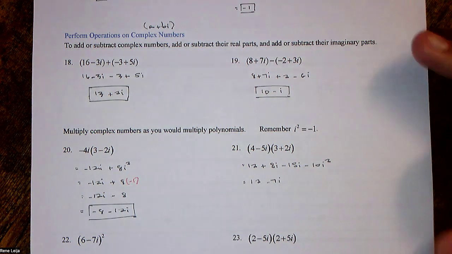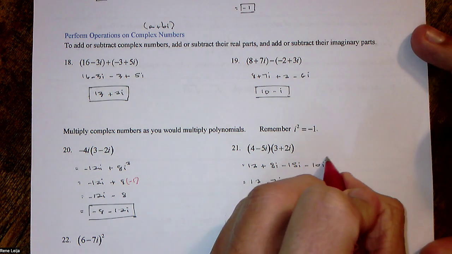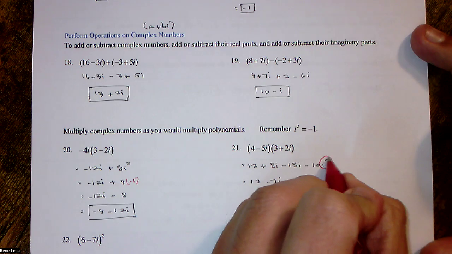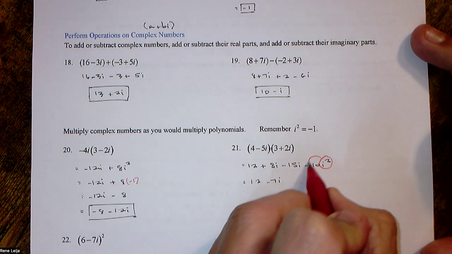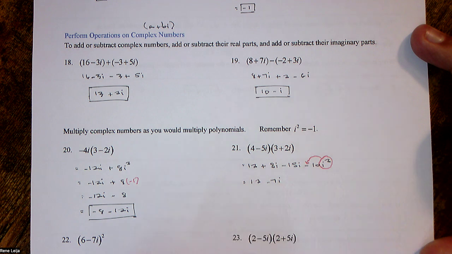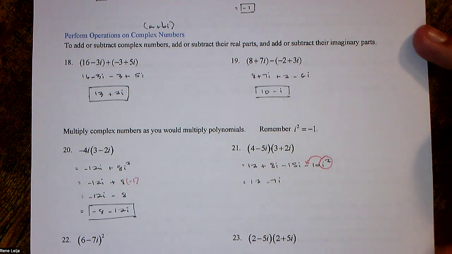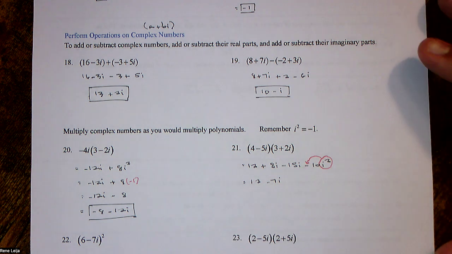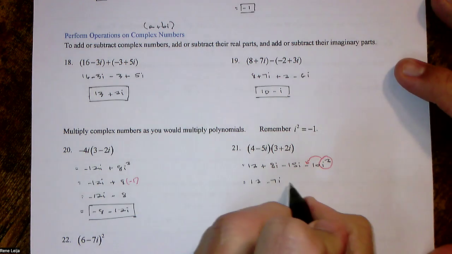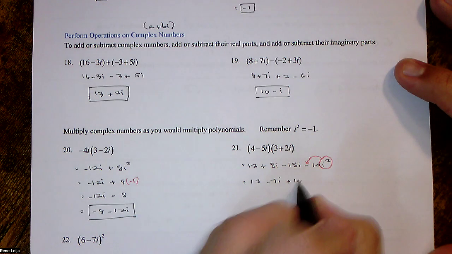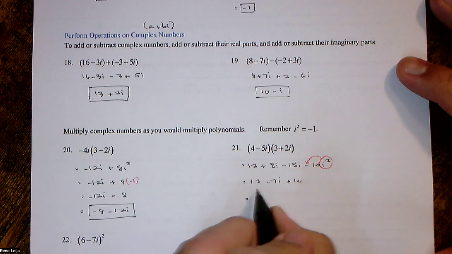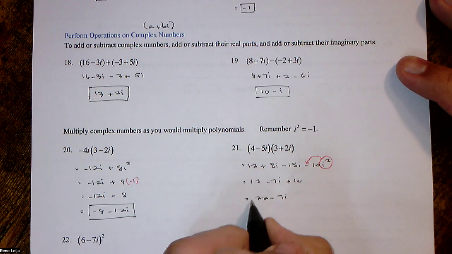And now here's what I always do. I know that this i squared is a -1, and all that does is flip the sign that's in front. So that's what I do. I circle the i squared and I draw an arrow to the sign in front so that it reminds me to change my sign. So now 12 plus 10 is 22 minus 7i.